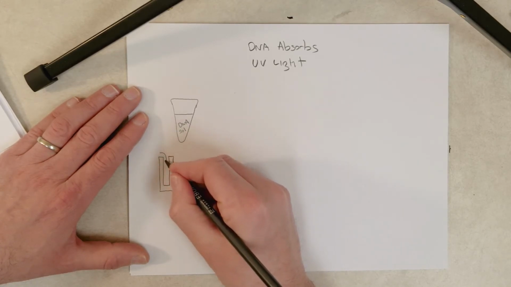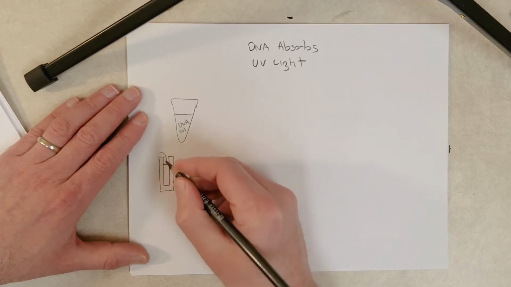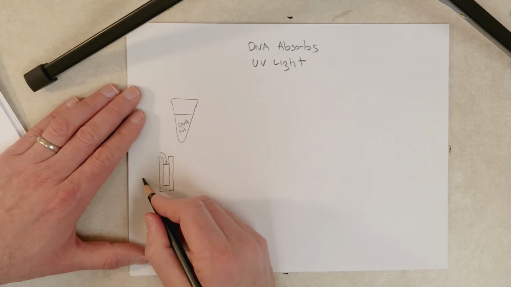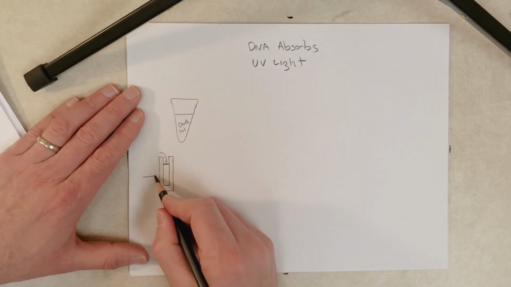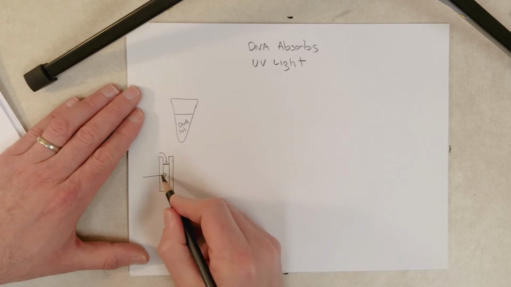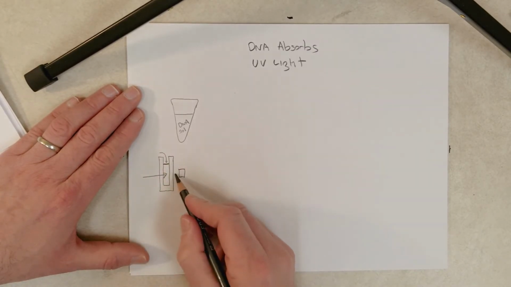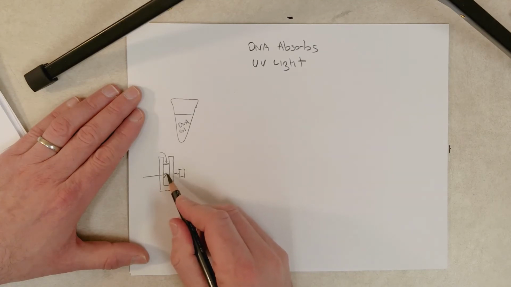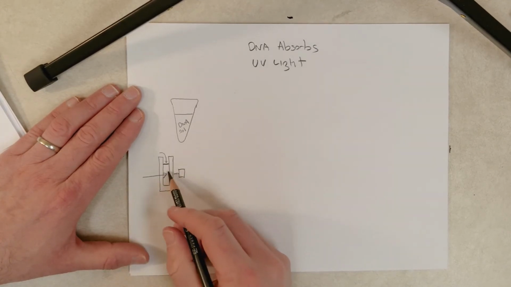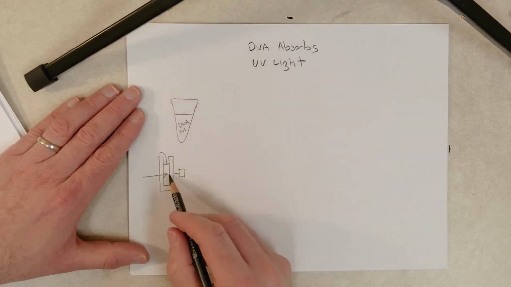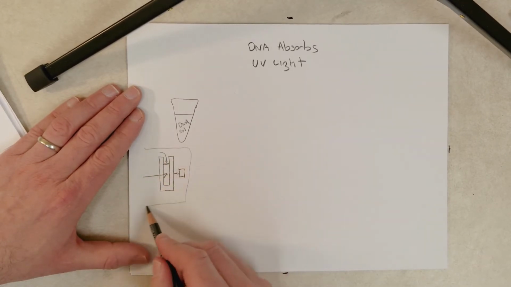And you'd add your solution in here. And these machines are called spectrophotometers. You can shine UV light through, and there'll be a detector over here. So you can determine how much UV is being absorbed by the DNA in the solution with this machine.